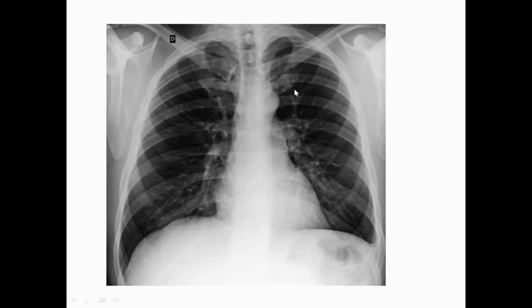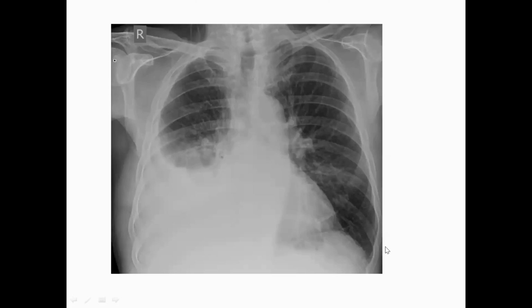So how are we going to interpret this? Just scan apical, upper, middle, lower, nothing. If you look at the costophrenic angle here, it's a sharp costophrenic angle. If you come to the left side, it's a blunted costophrenic angle. If you compare left to right, the right one is sharp, and the left one is blunted. It means there's a small pleural effusion on the left side.